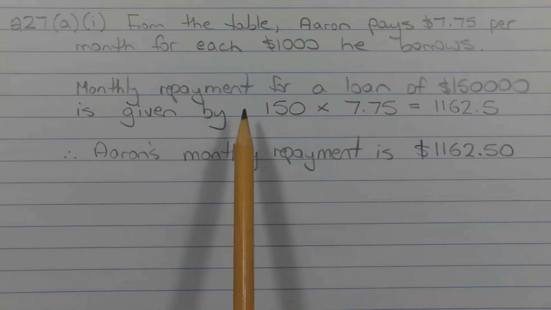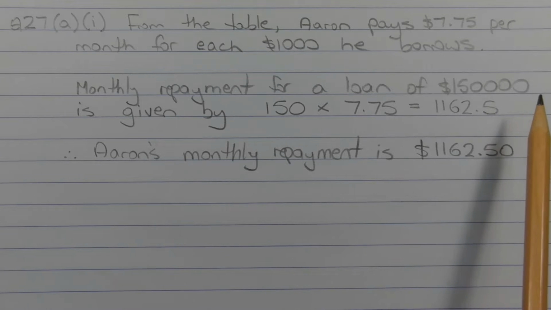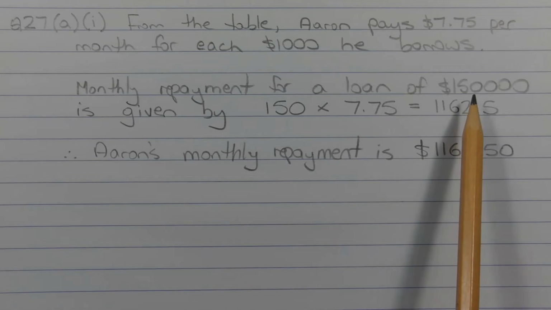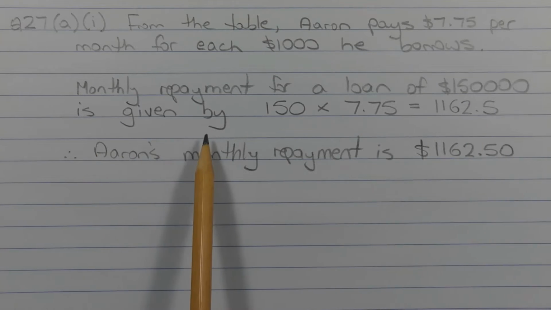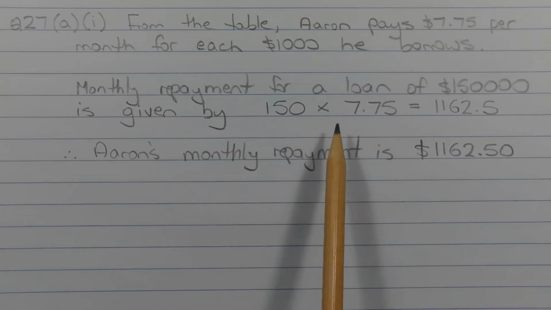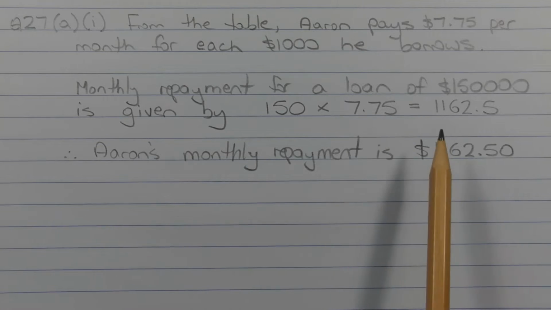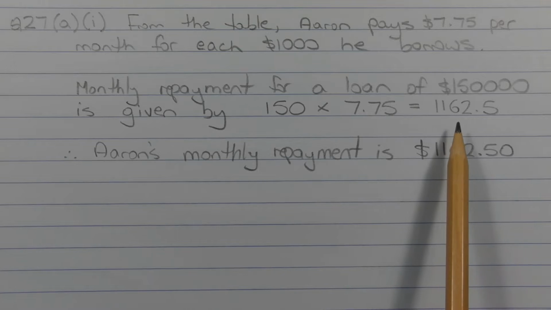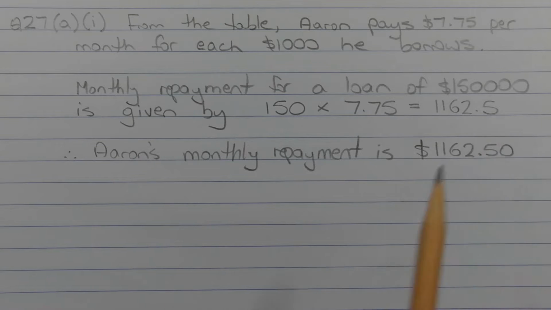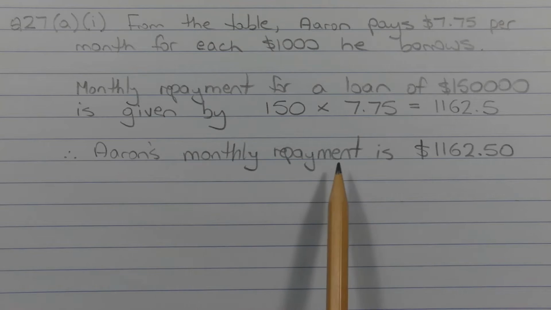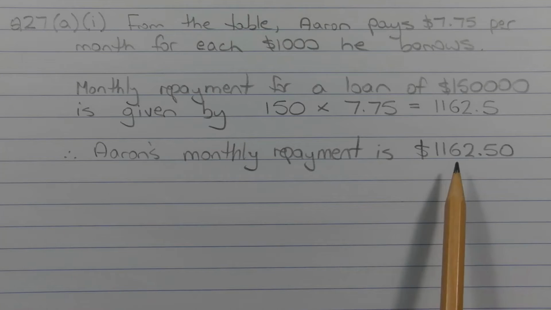So the monthly repayment for a loan of $150,000, so that's 150 lots of 1,000, is given by 150 times 7.75, which equals 1,162.5. Therefore, Aaron's monthly repayment is $1,162.50.